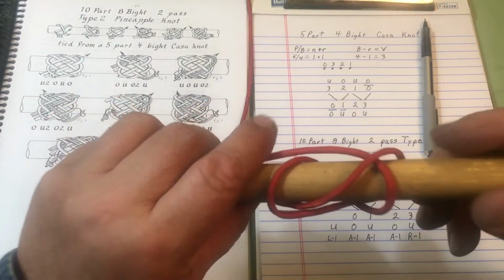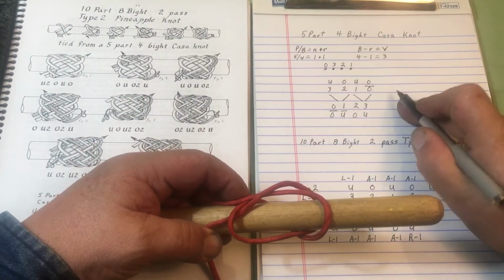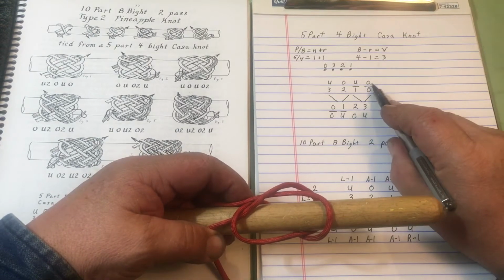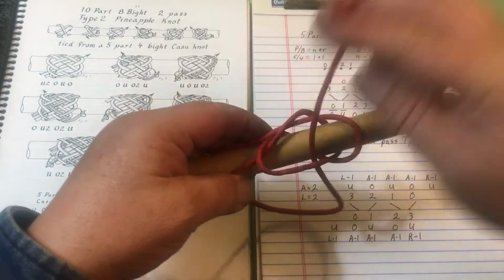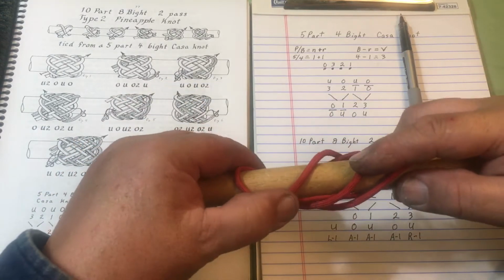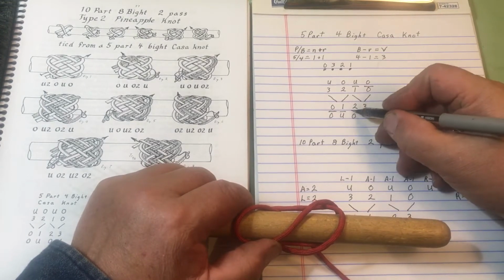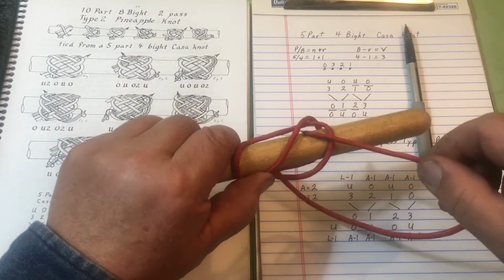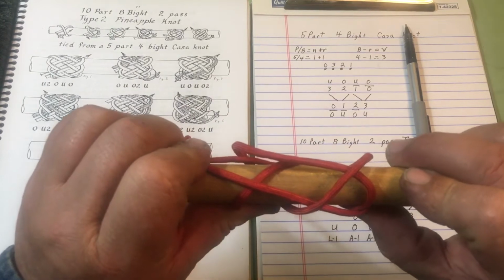See? Under, over. Now we come around here to our standing end. We're going across the top from left to right. We're looking for the 1. So it's under, over. And as you can see, we're just laying our tracks alongside of our standing part. Now, we're going from right to left, looking for the 2. So it's over, under, over. Over, under, over. And that just laid our tracks going down the other way.